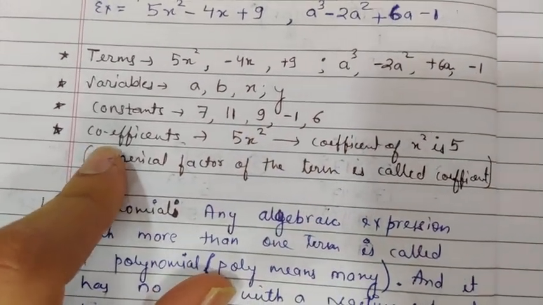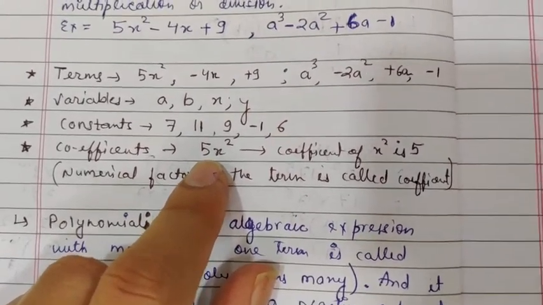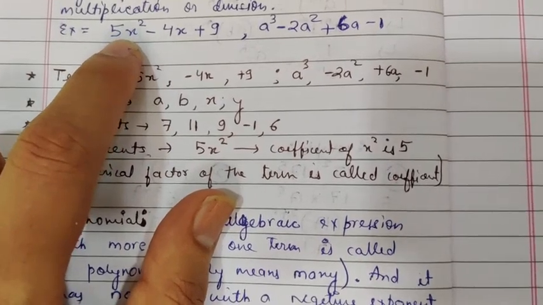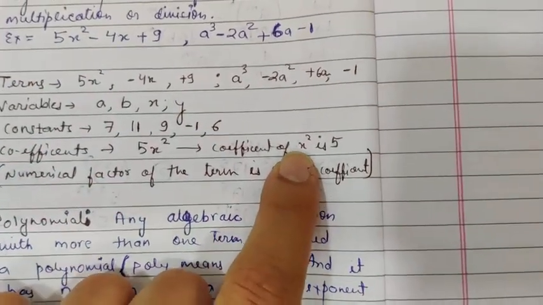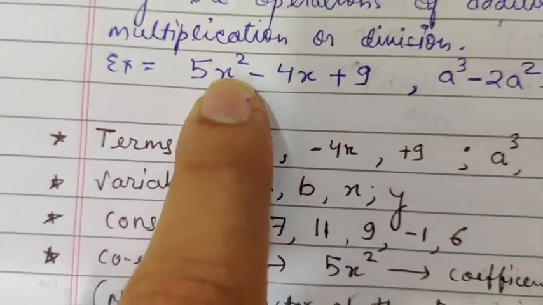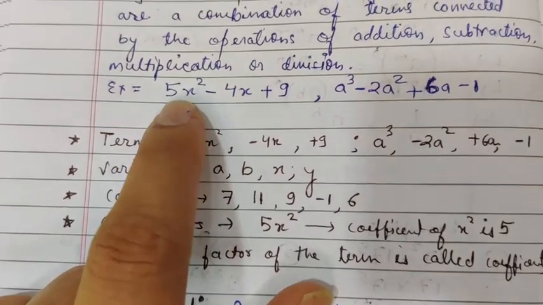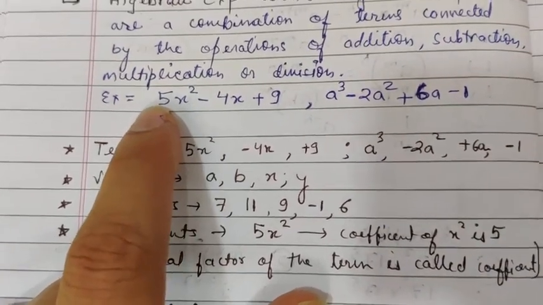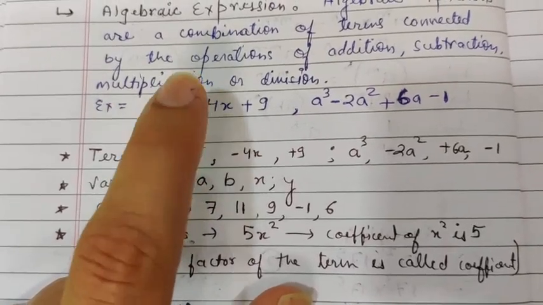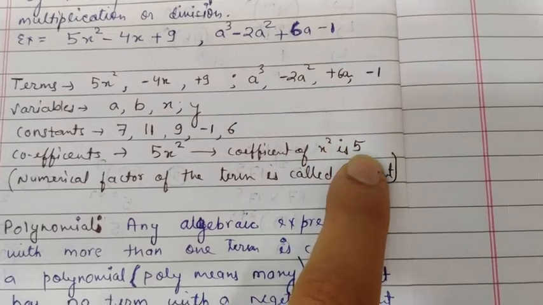What about the coefficient? For example, we have taken 5x square. In this term, we will tell you the coefficient of x square. Who will be the coefficient of x square? 5. What is a coefficient? The number which is in the form of multiplication with the variable along with the exponent. So here the coefficient of x square is 5.